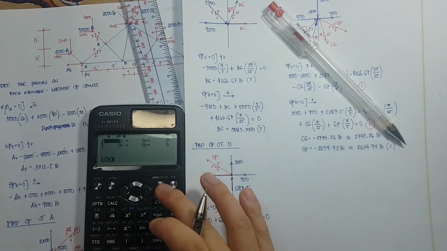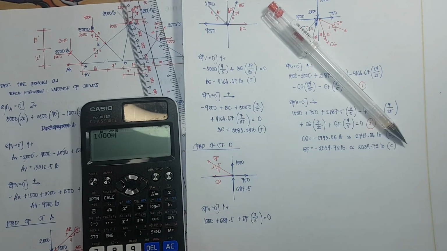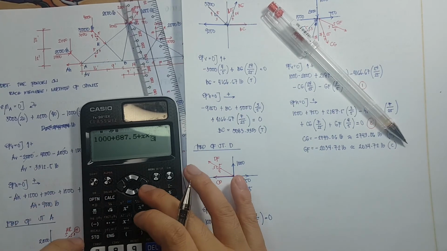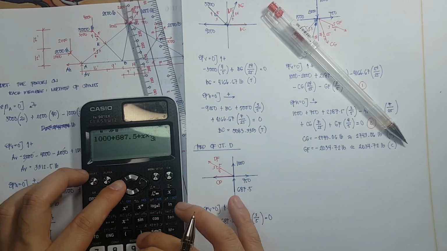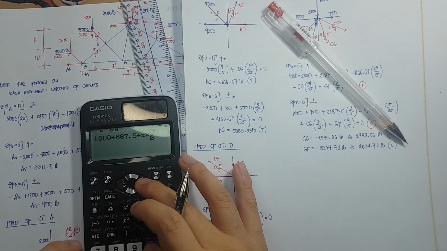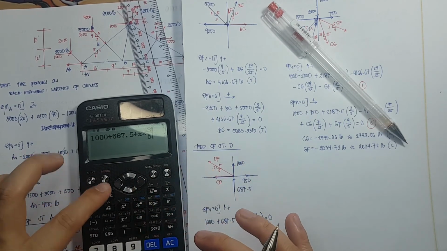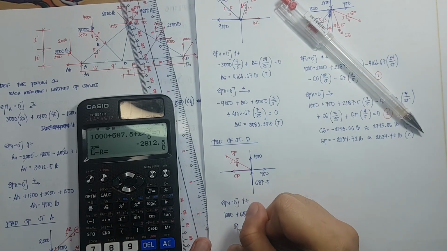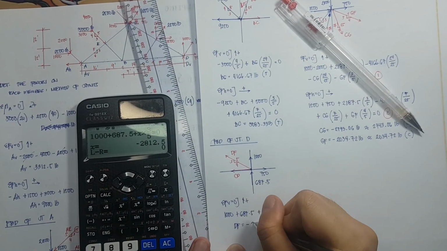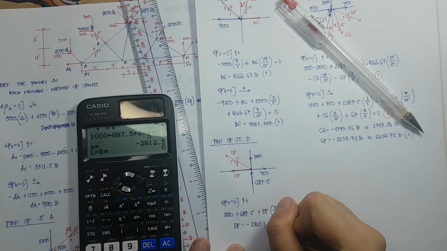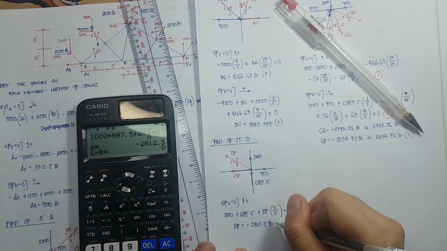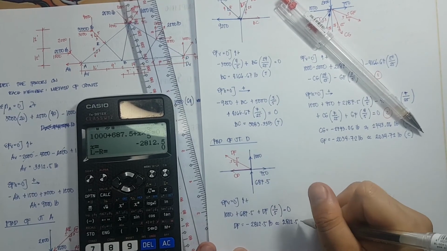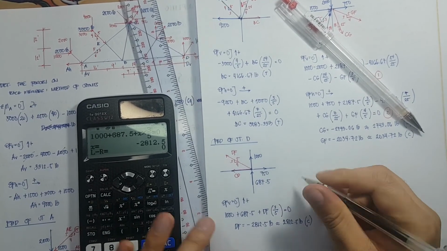So 1000 plus 687.5 plus DF times 3 over 5, equate that to 0. DF is equivalent to negative 2,812.5 pounds, and that is in compression.